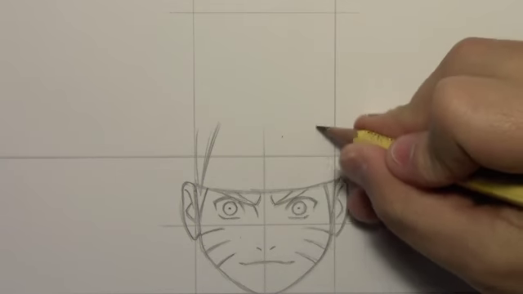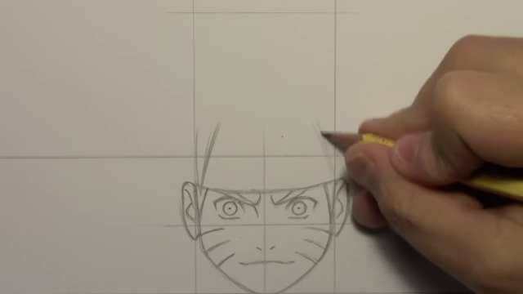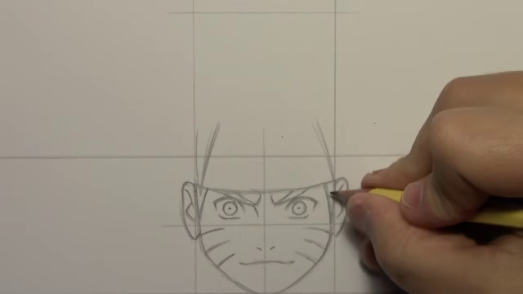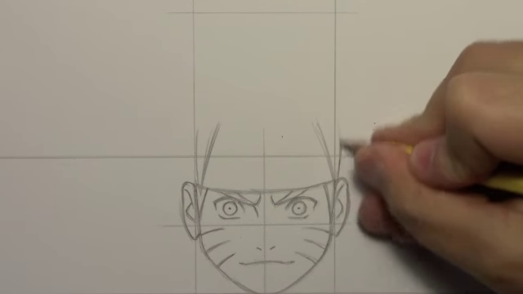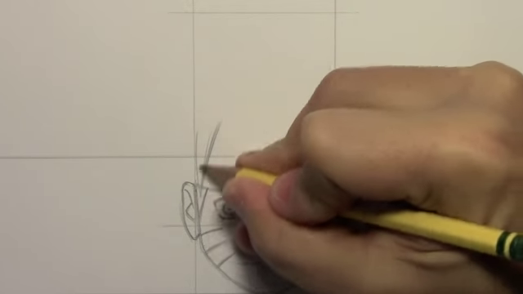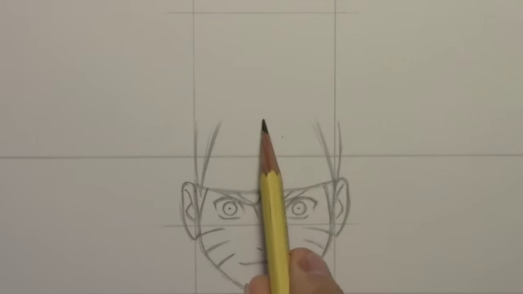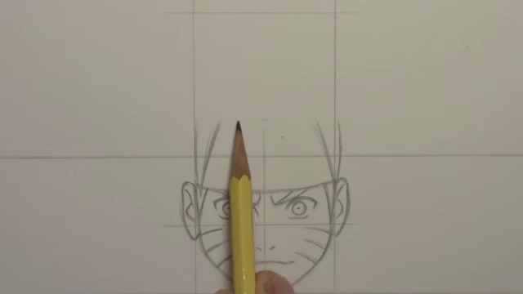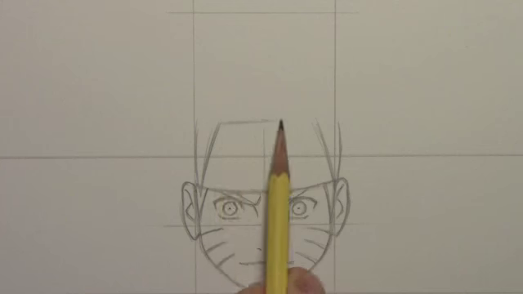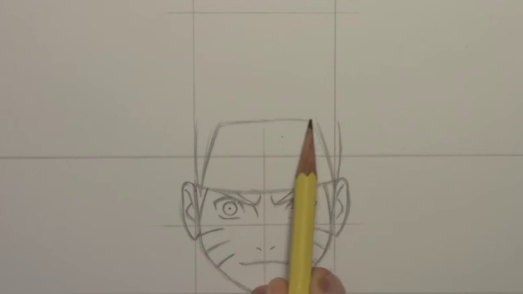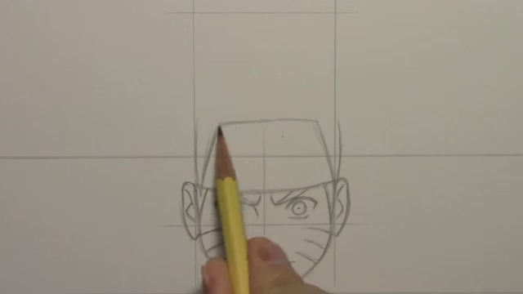I'm starting with a couple of spikes of hair on either side of the headband, just because they come in front and they sort of obscure the edges of the headband. And then looking at the distance between here and here, I am going to roughly replicate that, doing a more or less horizontal line, maybe just a little bit of a curve for the upper part of the headband.